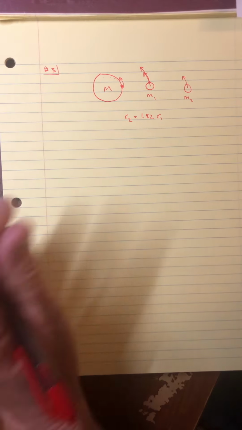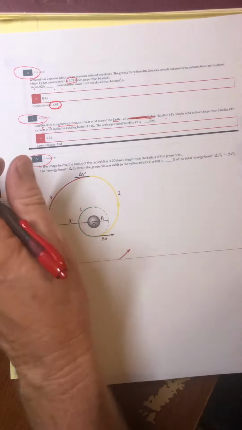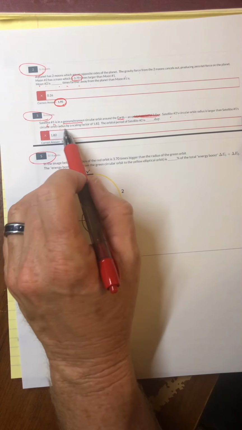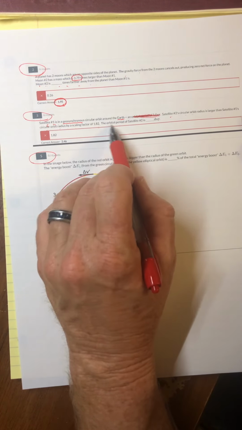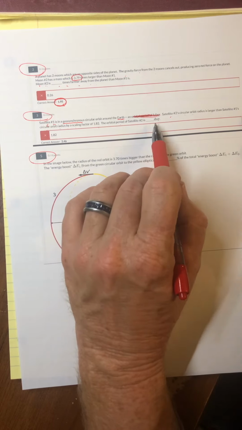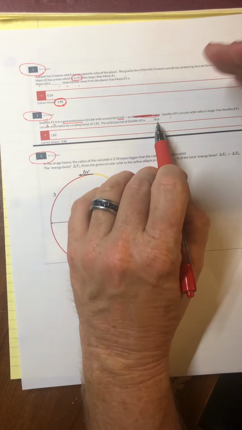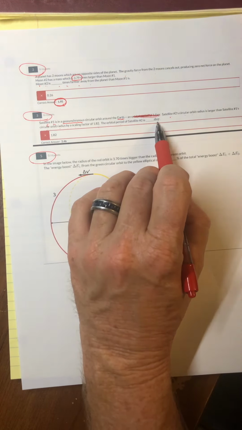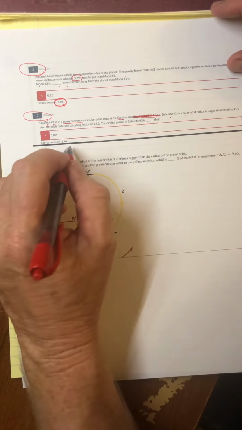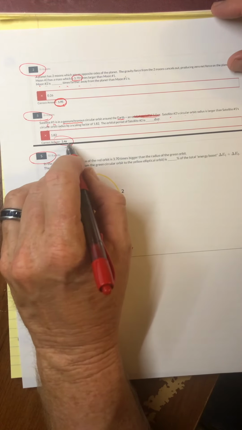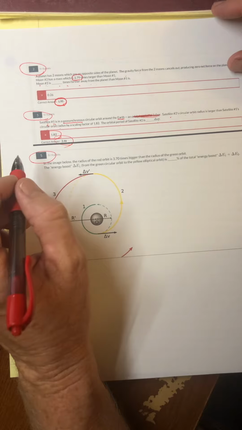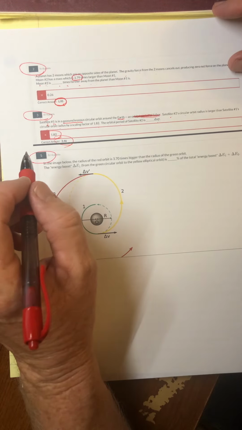But our question then is saying, what is the orbital period of satellite 2, how many days. And since it's a little further out, it should be more than 1 day. And it looks like the correct answer is 2.46 days, and the wrong answer is 1.82 days.